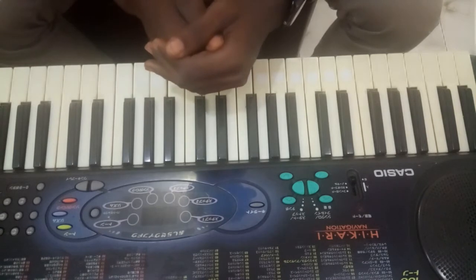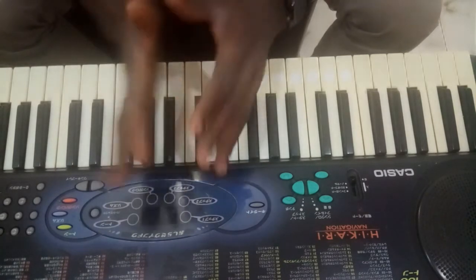So today we're going to be talking about scales. We're dealing with C major scales.